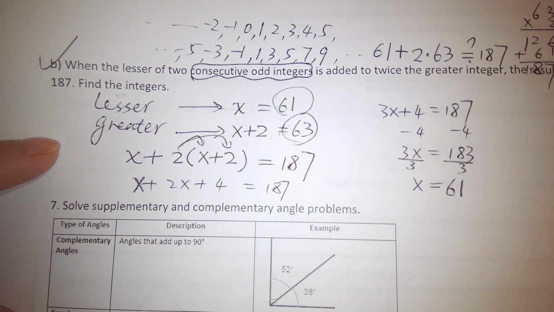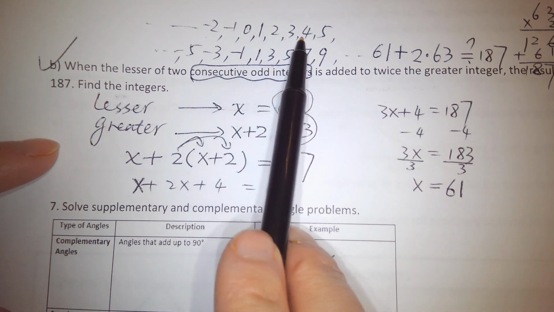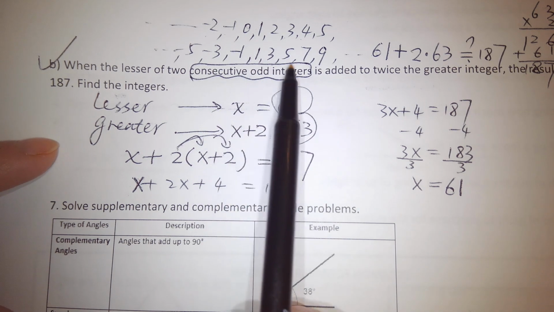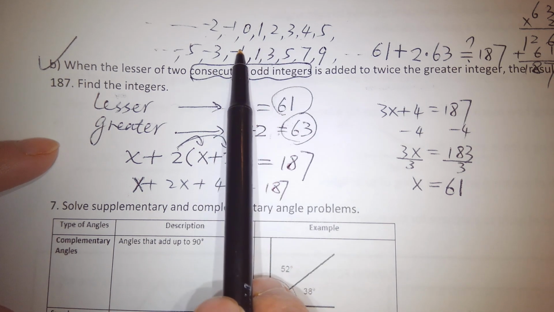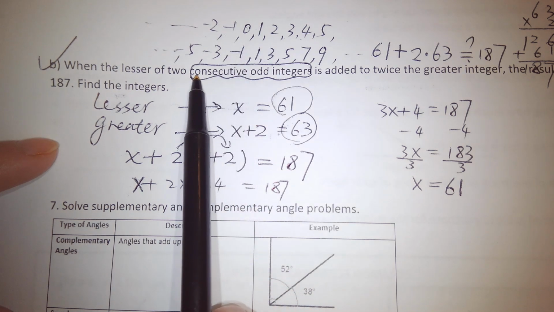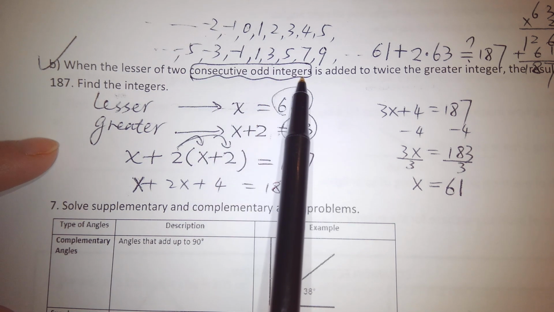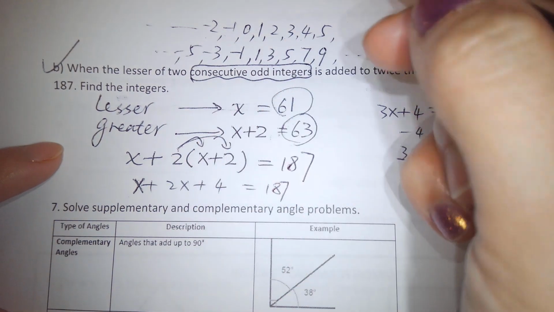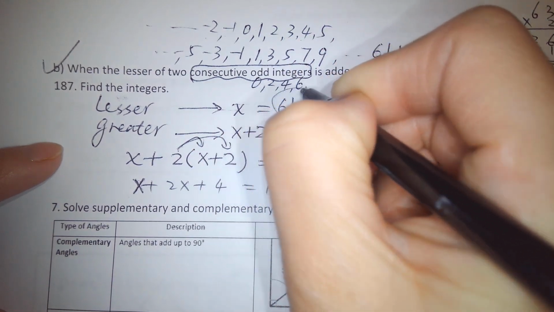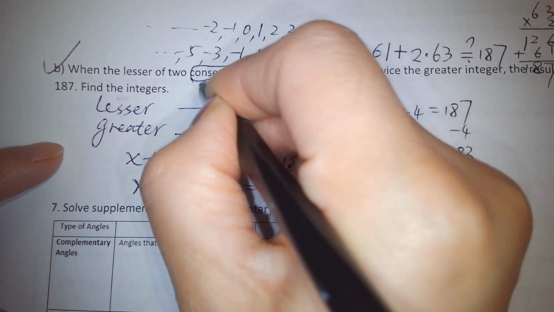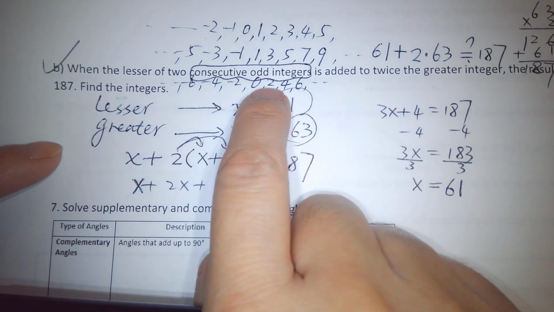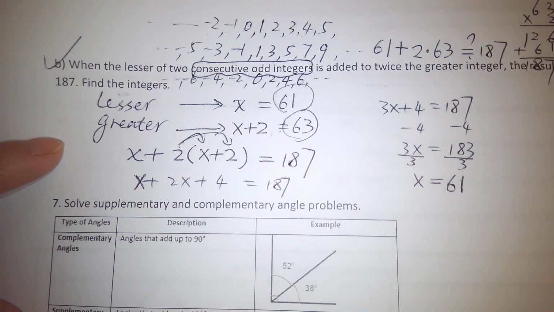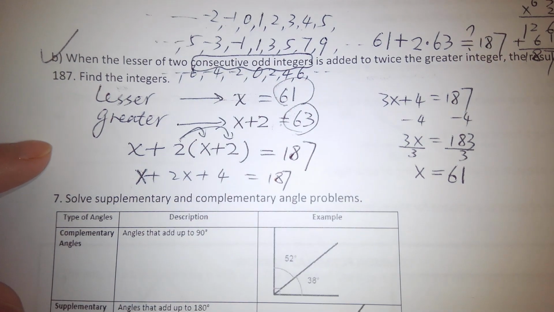Now I also want to let you know, for every two consecutive integers, the difference between them is just 1. But for consecutive odd integers, the difference between every two of these integers is what? 2. How about for consecutive even integers? What's the difference between each of those even numbers? 0, 2, 4, 6, and so on, and -2, -4, and so on. What's the difference between every two even numbers? 2. Every two consecutive even numbers, the difference is 2.